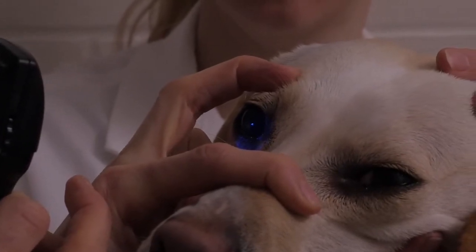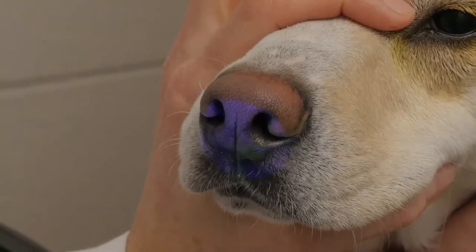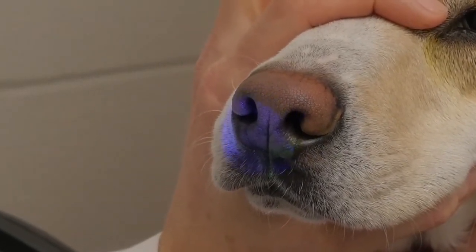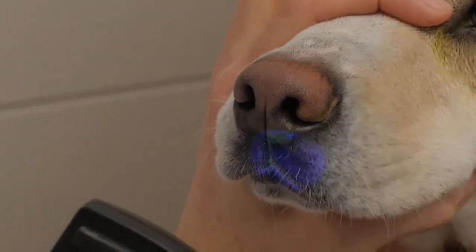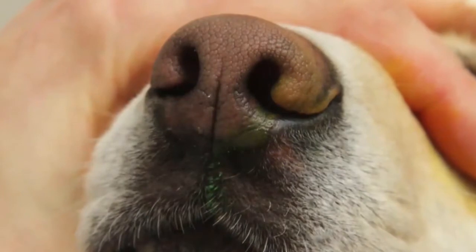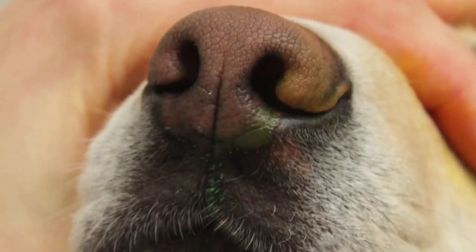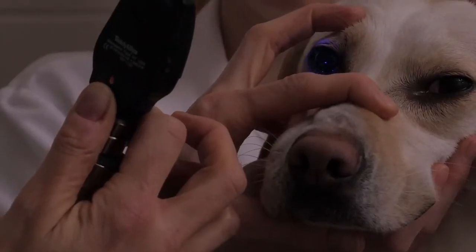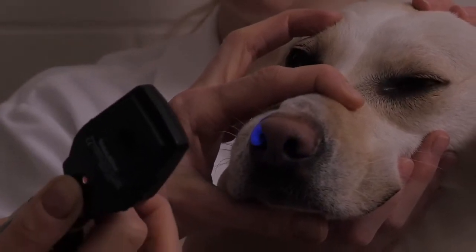To evaluate nasolacrimal patency, the nares and pharynx can also be examined with the cobalt blue or ultraviolet light. With a patent nasolacrimal system, dye will be present in the ipsilateral nostril within 5 to 10 minutes in small animals and up to 20 minutes in large animals. This test for patency is also known as a Jones test. The absence of dye passage, however, does not necessarily mean nasolacrimal duct obstruction.